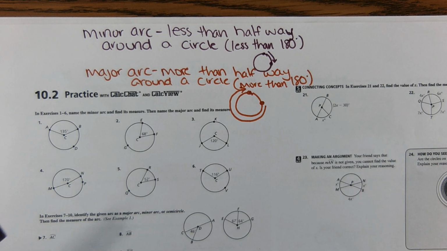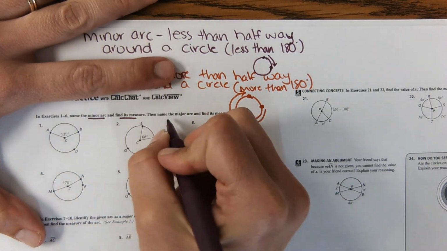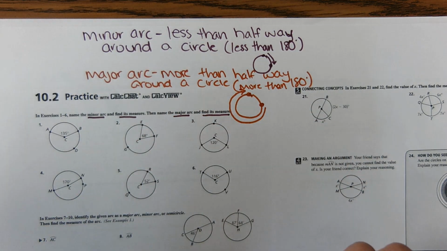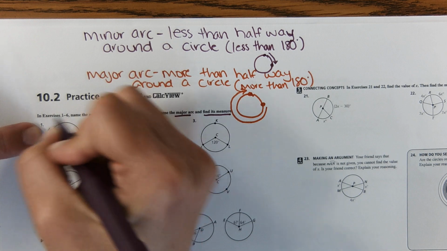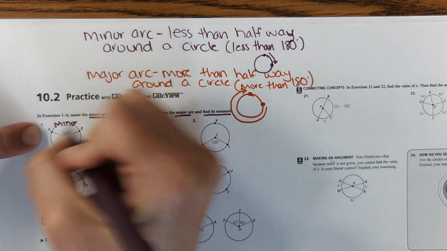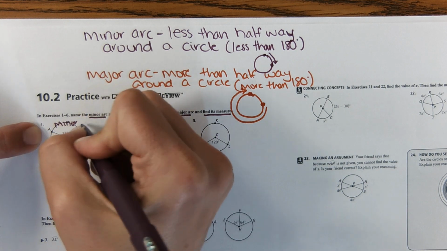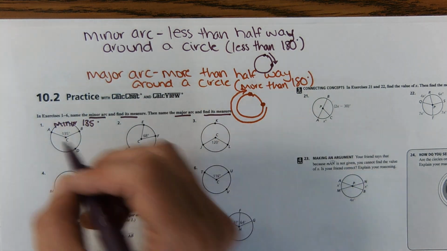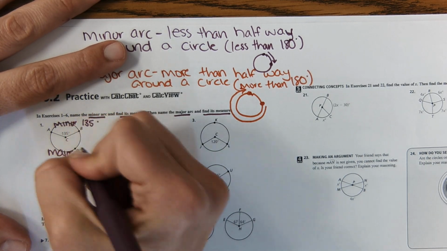Okay, so it says in the instructions for the first set of examples, name the minor arc and find its measure. Then name the major arc and find its measure. So we're finding the smaller arc and its measure, and then the major. So looking at this example, arc AB right here would be the minor arc, and the central angle is 135, so the arc measure is also 135 degrees. And then this over here, the larger one, would be the major arc.